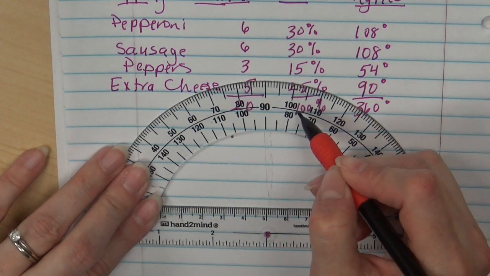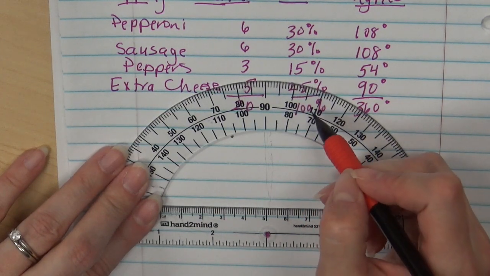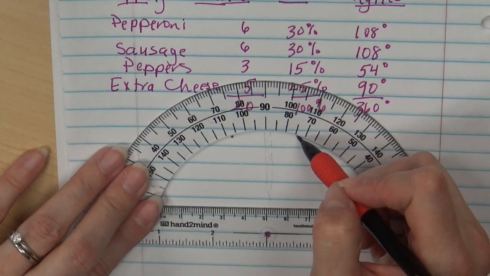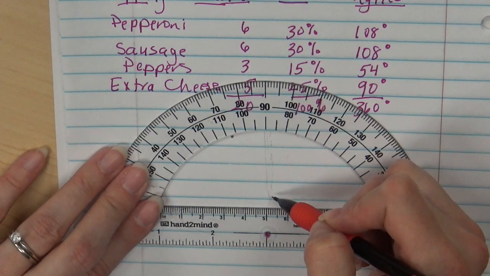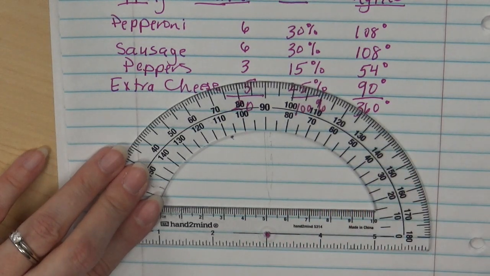Now, would it be okay if I use the one over here? There's another 100 and a 110 here. Okay, that one would be wrong because that would be giving me an angle that's smaller than 90 degrees. So I've got to find the one that gives me an angle bigger than 90 degrees.